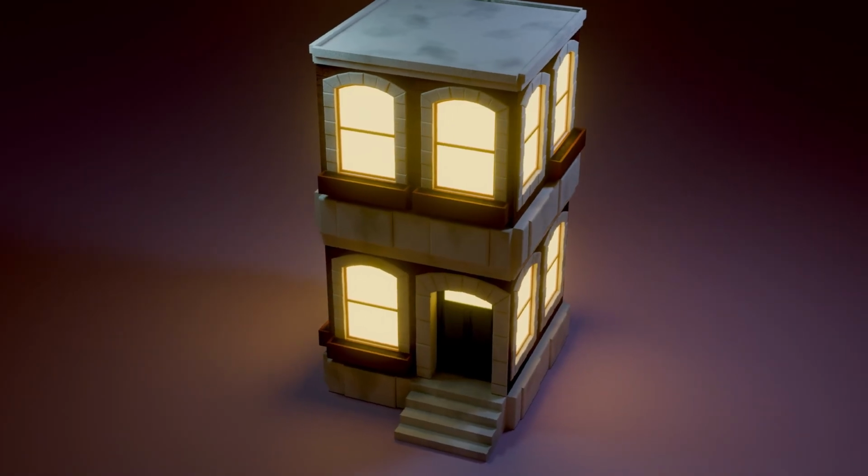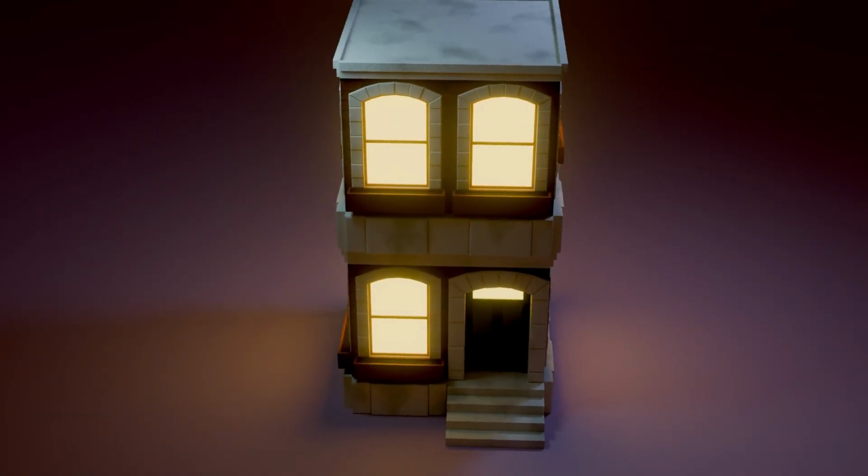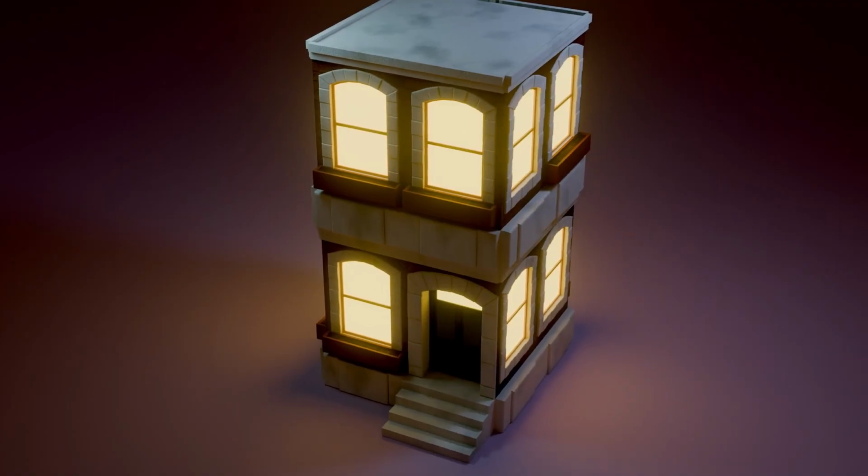If you've never created a 3D model in Blender before, that's changed now. See this building? Let's build it!